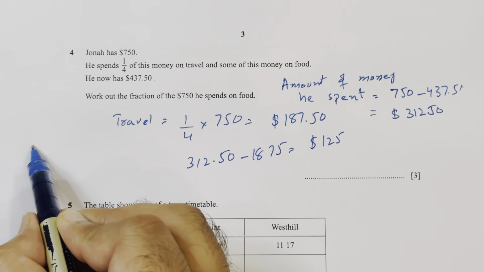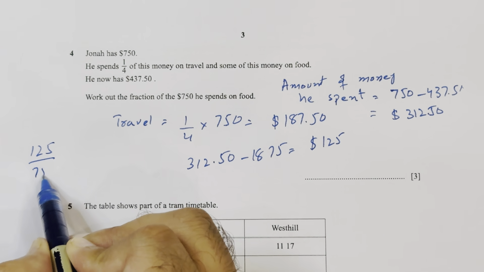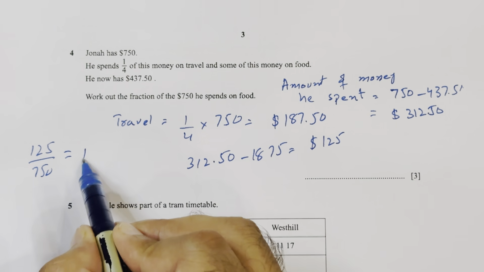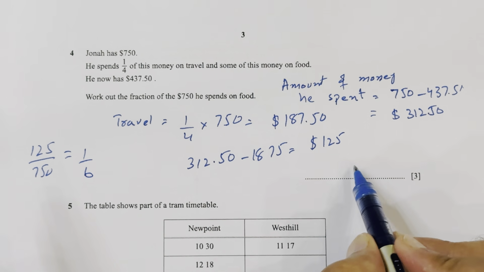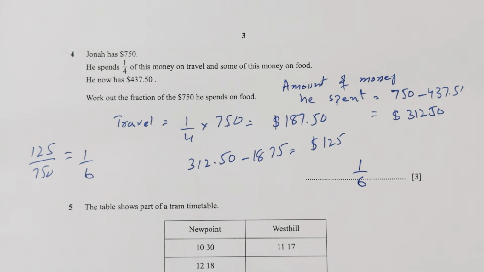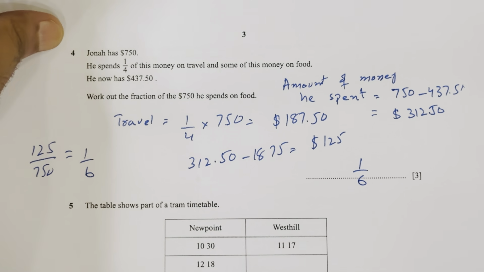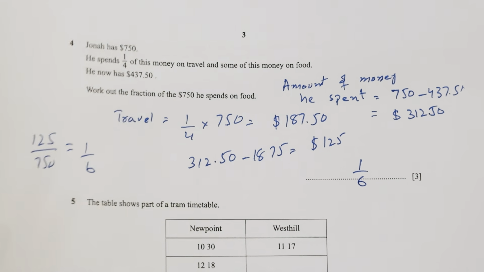And now you need to take the fraction of it, 125, and the total money is 750. We get the value that is equal to 1/6. So 1 by 6 is our answer. You can even write it in decimals. Moving to question number 5.